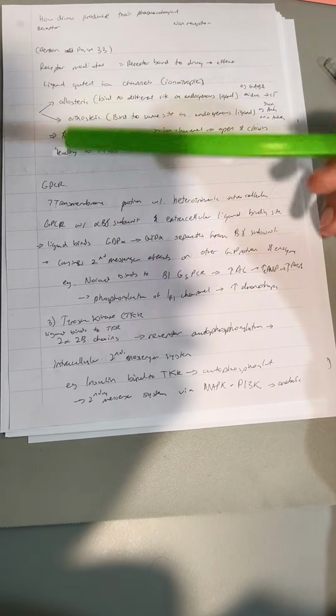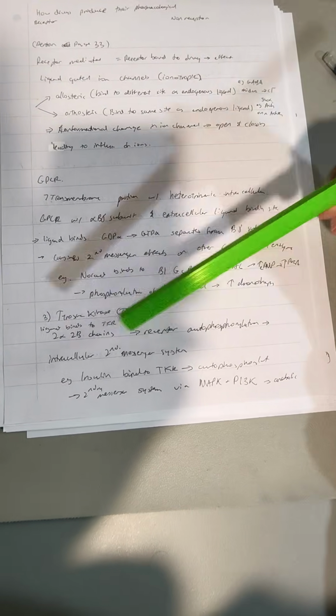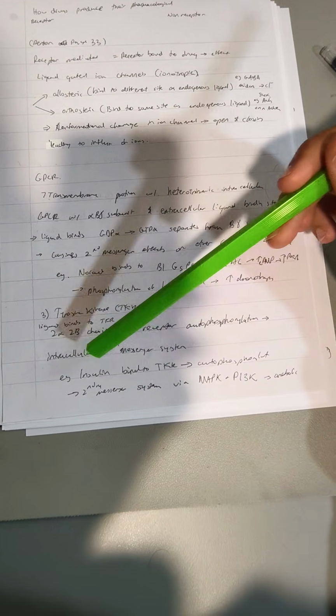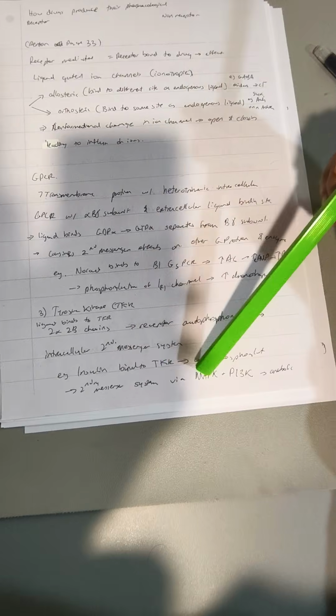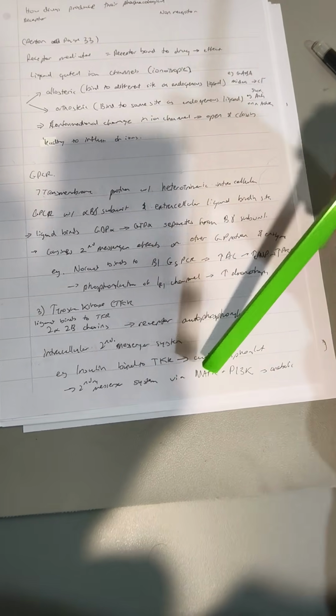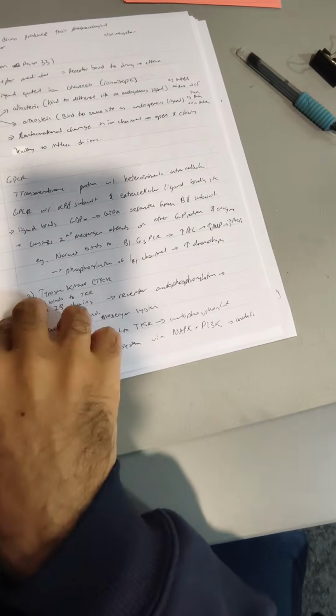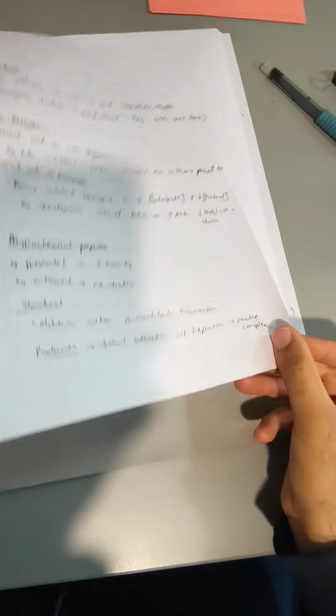So ligand binds to the tyrosine kinase, 2 alpha 2 beta, and the receptor autophosphorylates. The intracellular second messenger, insulin receptor for example, binds to the autophosphorylated second messenger via the MAPK and the PI3K. And it has an anabolic effect.